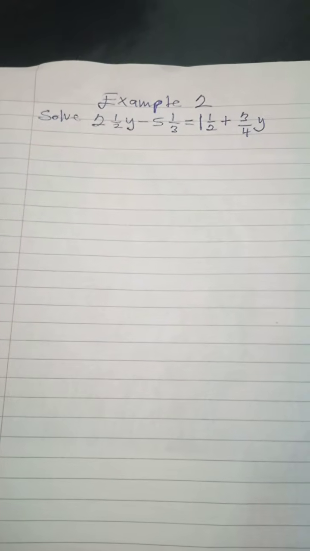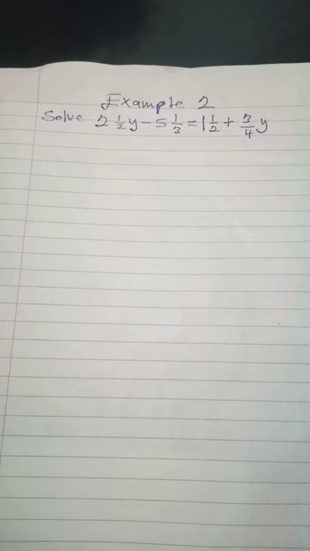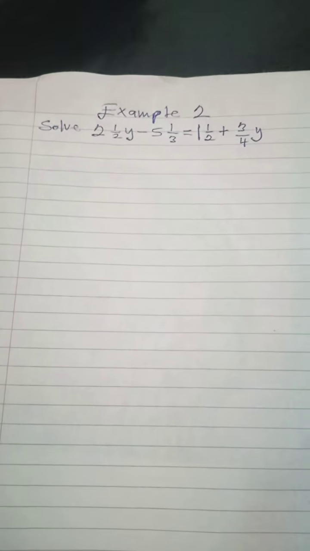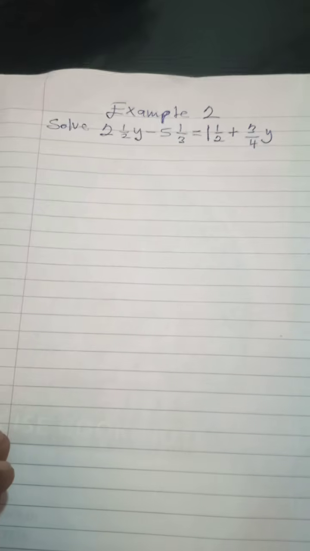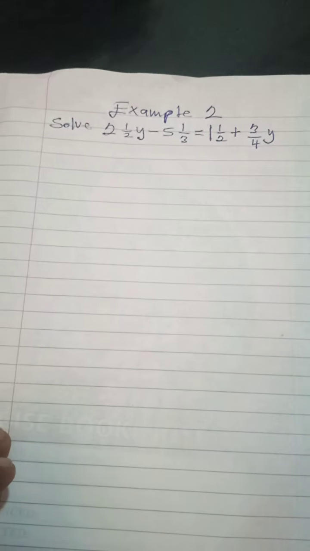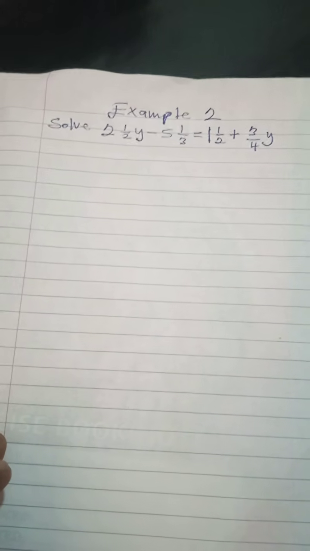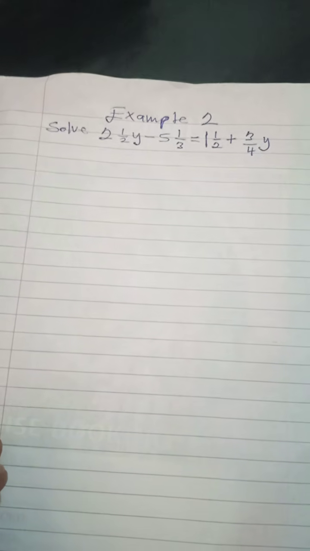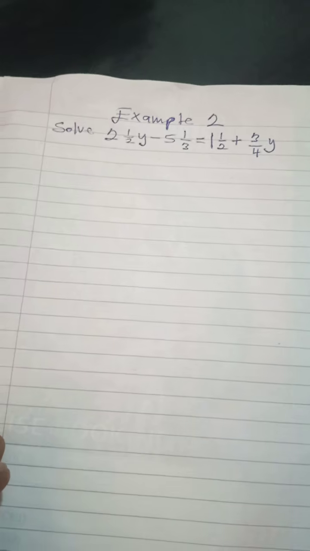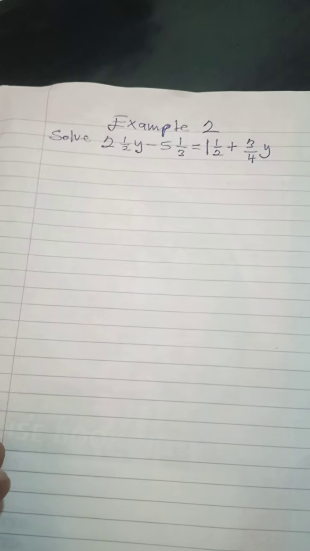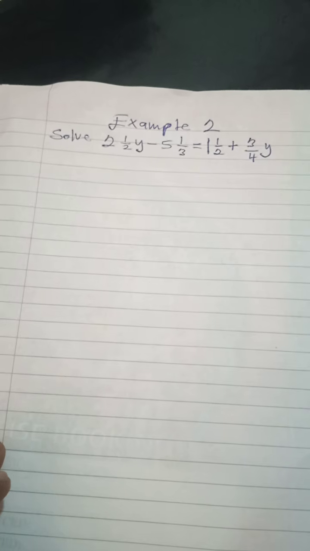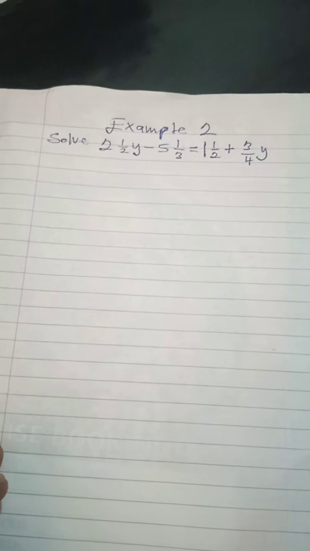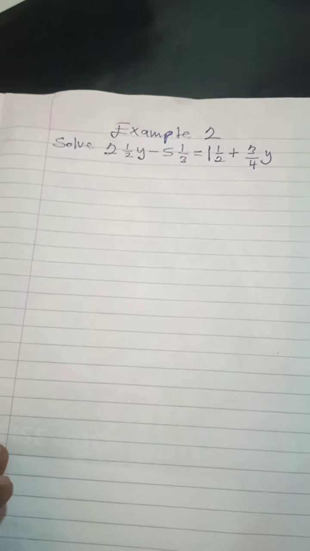Okay, so this is example 2. It says solve 2 whole number 1 over 2 y minus 5 whole number 1 over 3 equal to 1 whole number 1 over 2 plus 3 over 4 y.